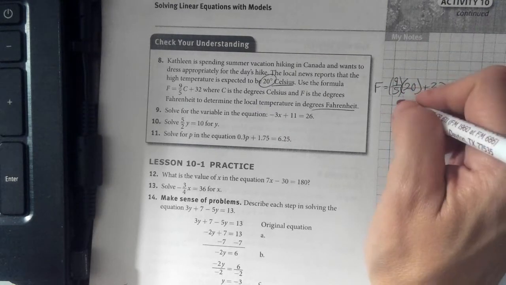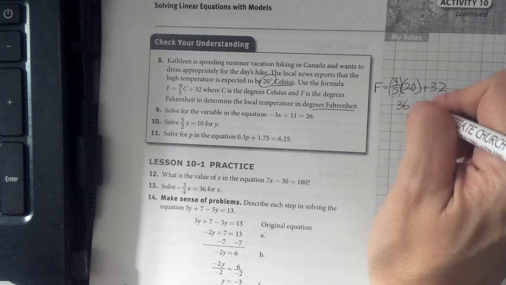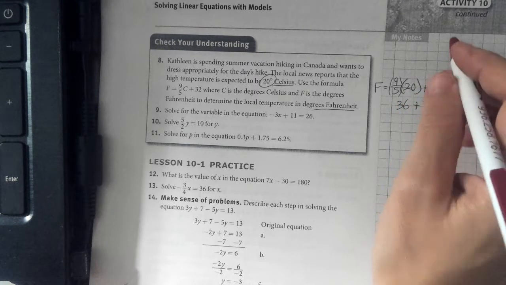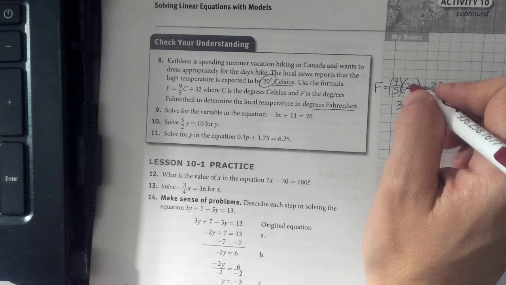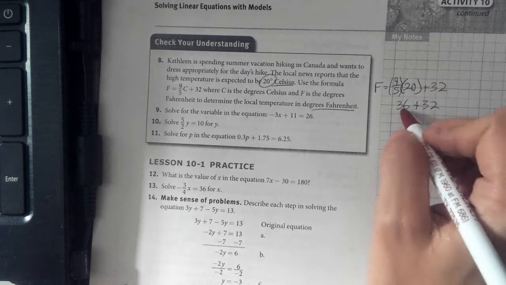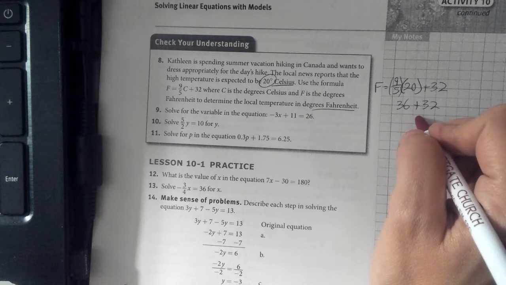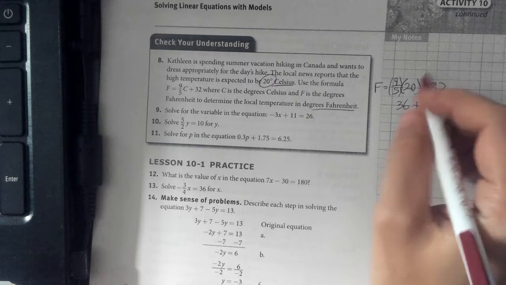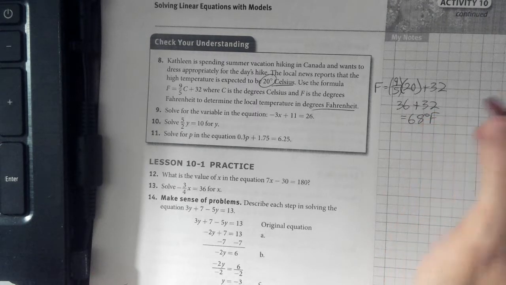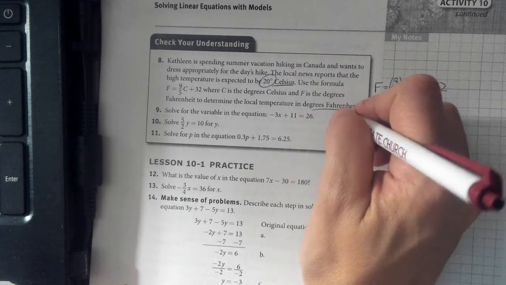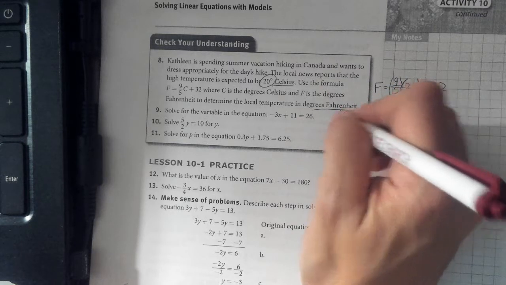This would end up being 36 plus 32. Wait, actually, sorry. Yes, that's right. Which is going to be 68 degrees Fahrenheit. So I'm going to put here 68 degrees Fahrenheit.